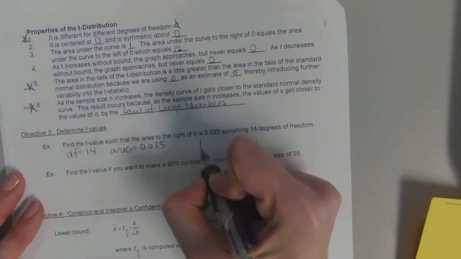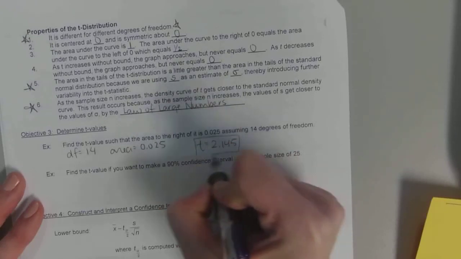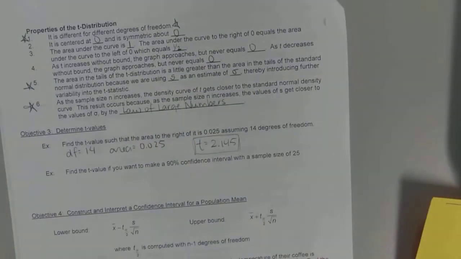2.145, okay? So your t value would be 2.145. Does everybody see where that came from? Bless you.